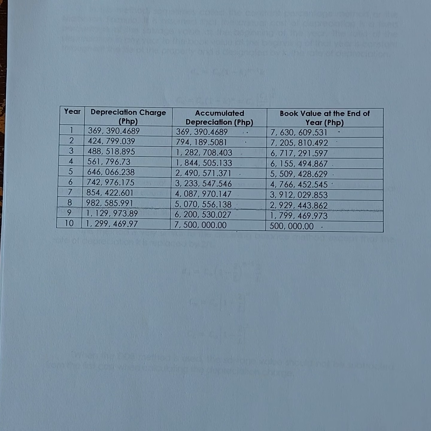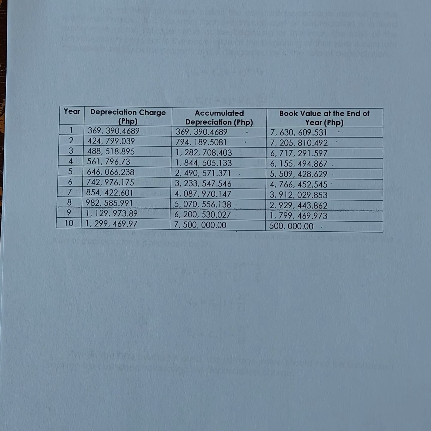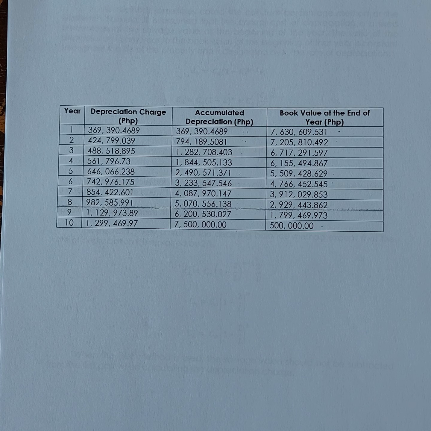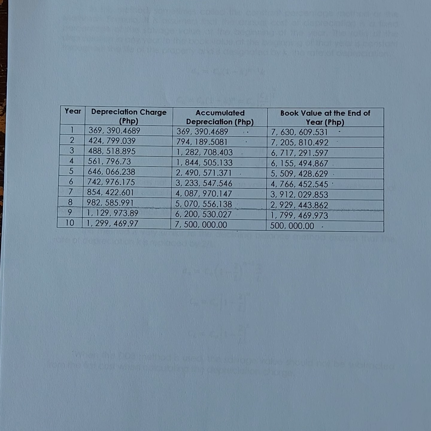Other methods, ano pa yung ibang method natin? Siguro yung dalawang methods will be discussed na, since halos magkaparehas lang naman tong dalawang method, declining and double declining. We'll just discuss it in a separate video.